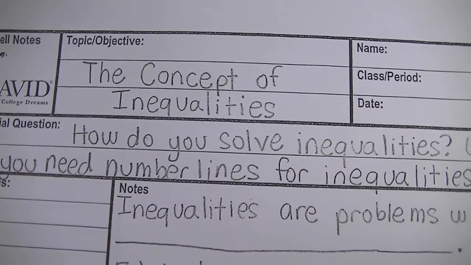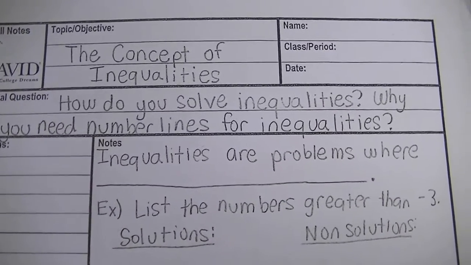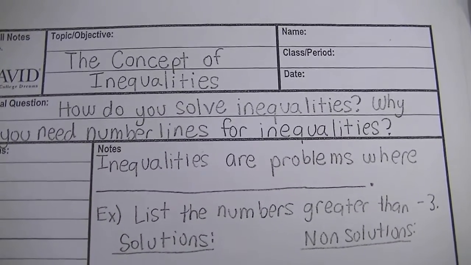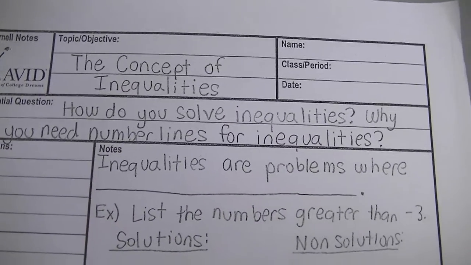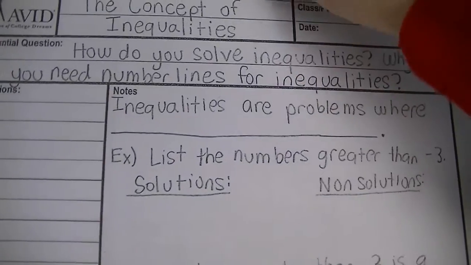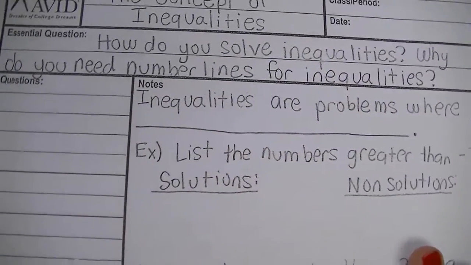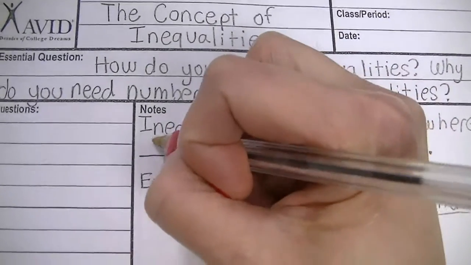The topic is the concept of inequalities. The essential question is, how do you solve inequalities? Why do you need number lines for inequalities? So inequalities are problems where there's more than one solution or answer. And that's why we have to graph inequalities on number lines. We have to graph their solutions on number lines.